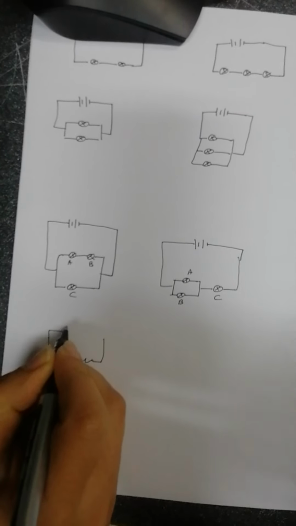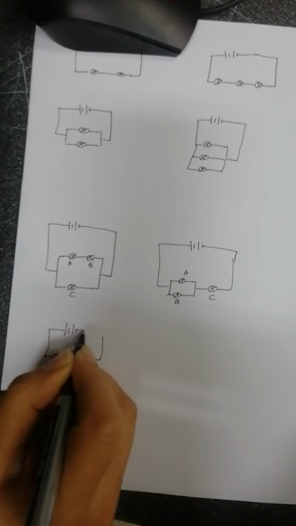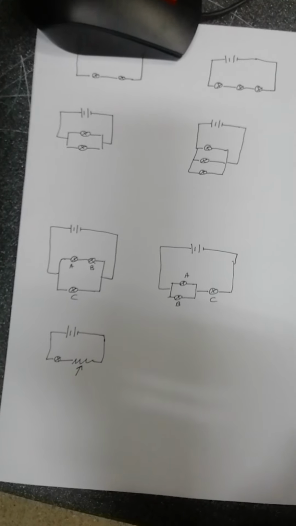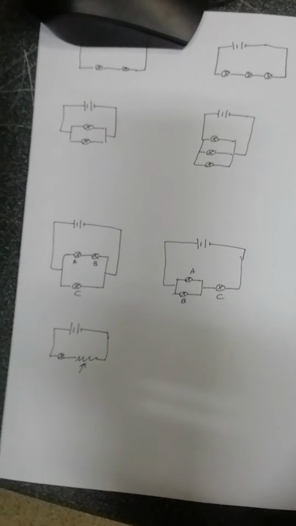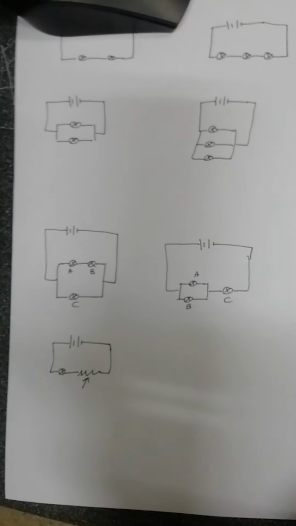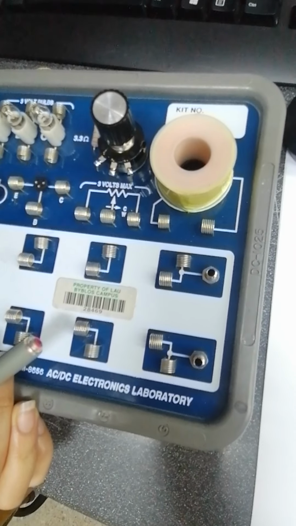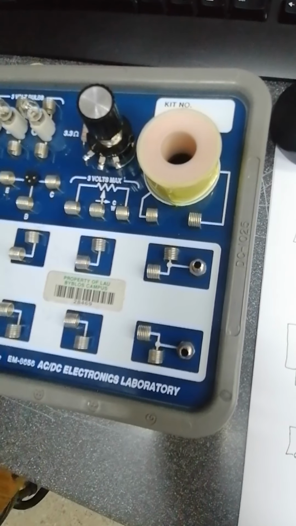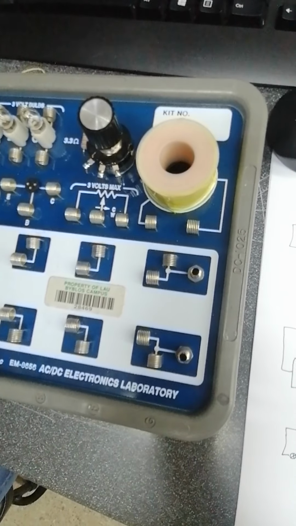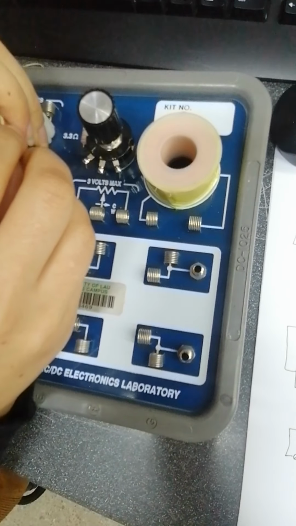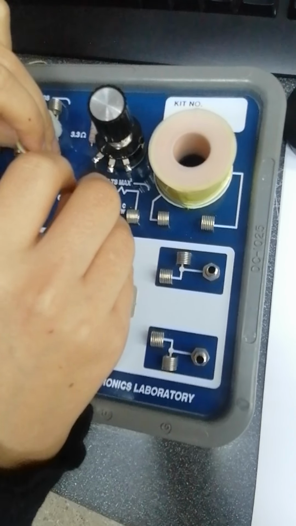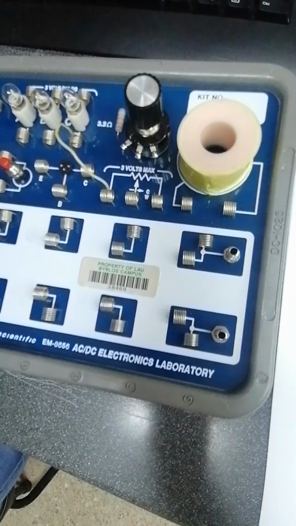They are connected to the power supply. So we will use 2 terminals. We need to use the one in the middle because we need to change the value of R. So C is connected to the potentiometer.